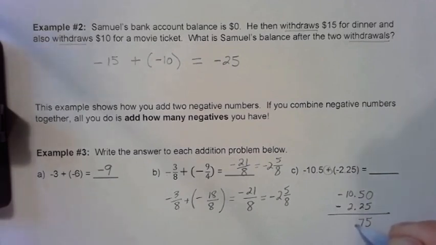Bring down your decimal point. 0 plus 2 is 2. 1 plus 0 is 1. And the answer needs to be negative. Since both of the numbers were negative, we get -12 and 75/100.